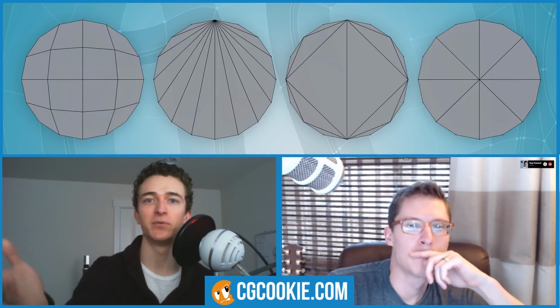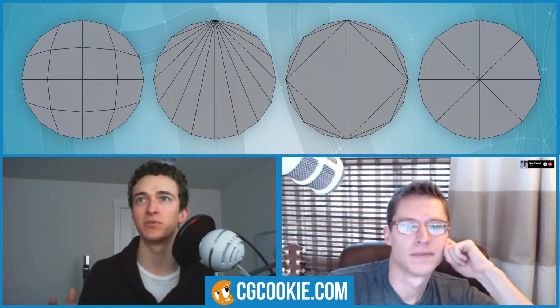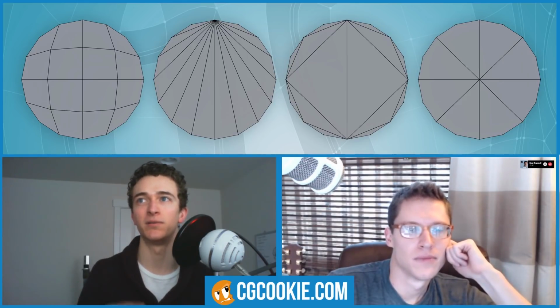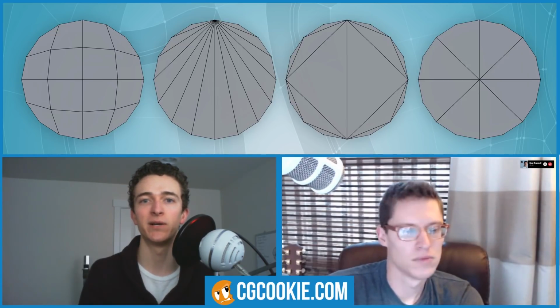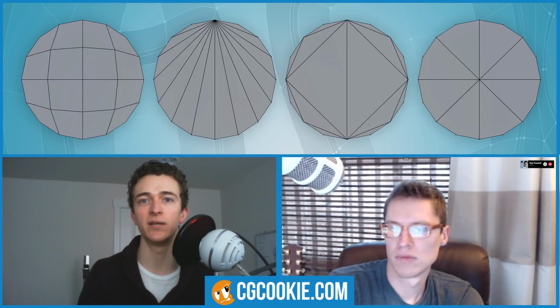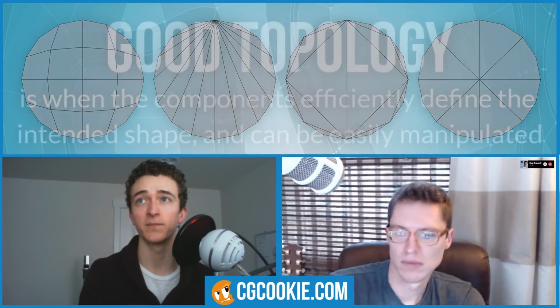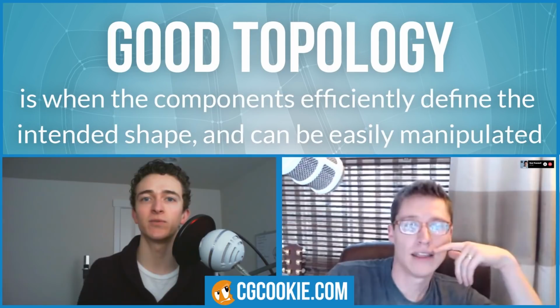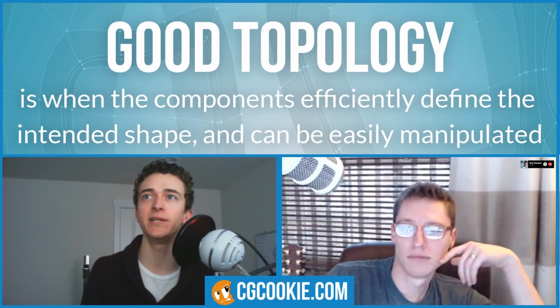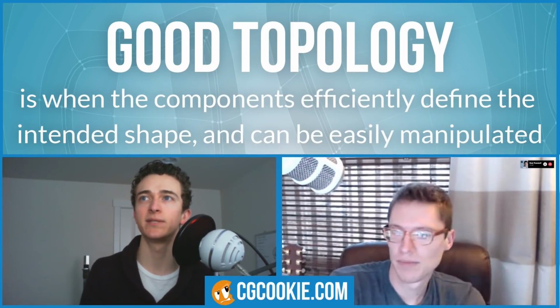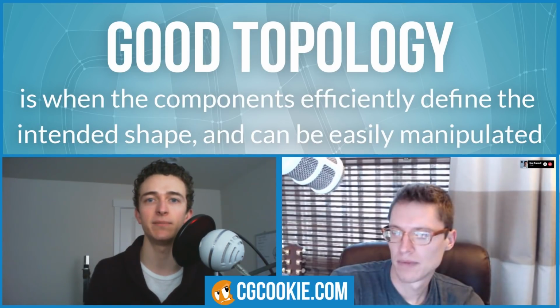So the example I have on the screen is some circles, and they're all exactly the same, except they're just made differently. And so when we talk about good topology, it's just finding out which solution is best for making the shape that you're going after. So that's my definition of good topology: it's when the components efficiently define the intended shape and can be easily manipulated.